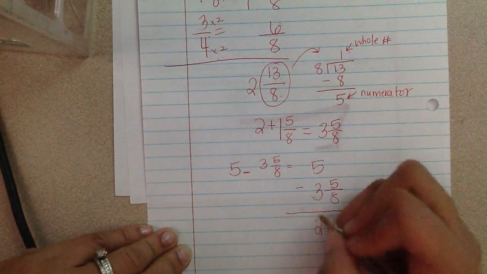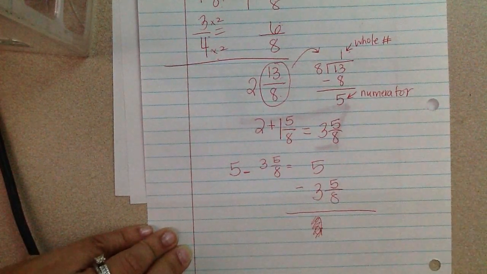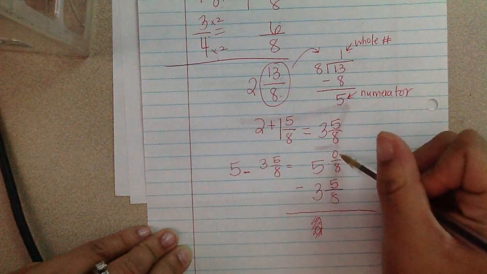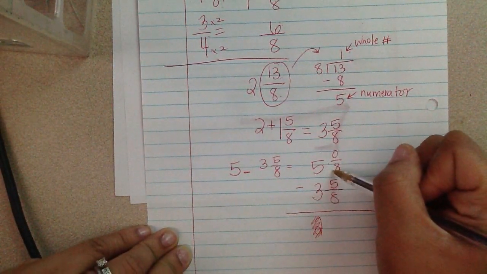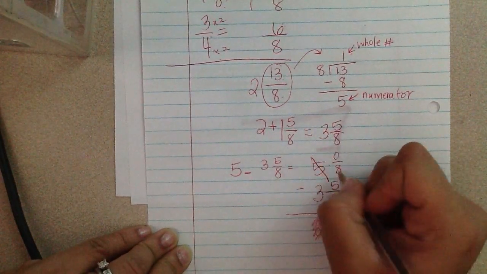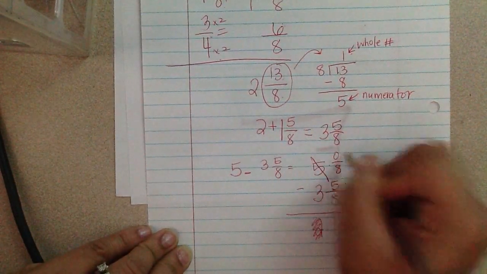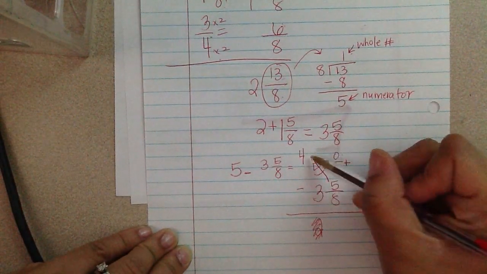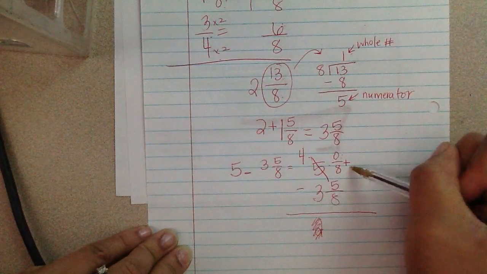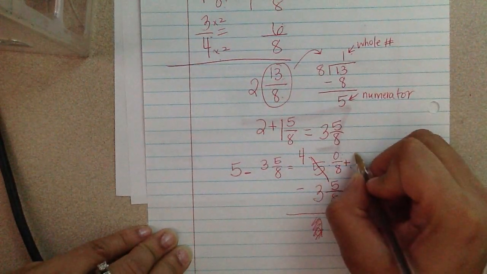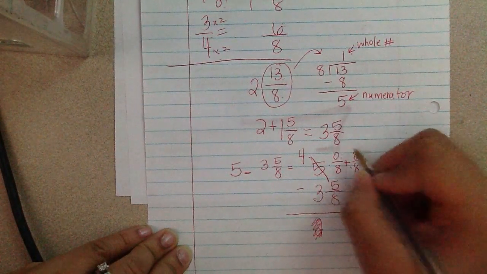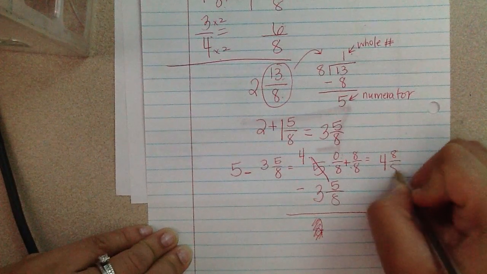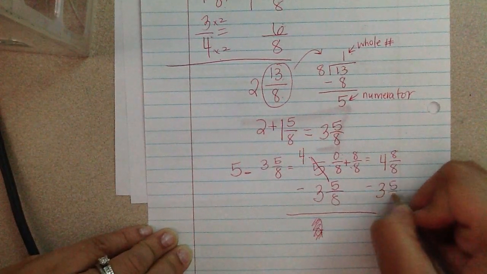Actually, I'm sorry, I'm wrong here. Since I have the 5 here, this is like 5 and 0/8, simply because I don't have a fraction over here. So now I have to borrow from my 5 because I don't have enough to subtract that 5/8 away. So I'm going to change this to a 4. And I have to figure out, okay, how can I make this whole that I borrowed translate over here to my fraction? Well, I can add 8/8 because that equals 1 whole still, but it's in fraction form. So I end up with 4 and 8/8 minus 3 and 5/8.